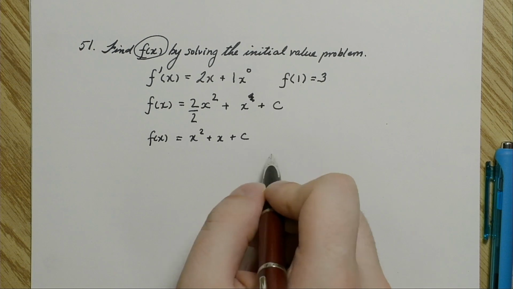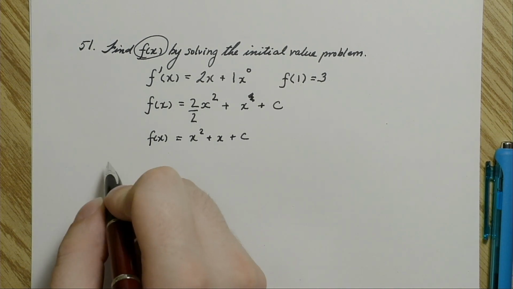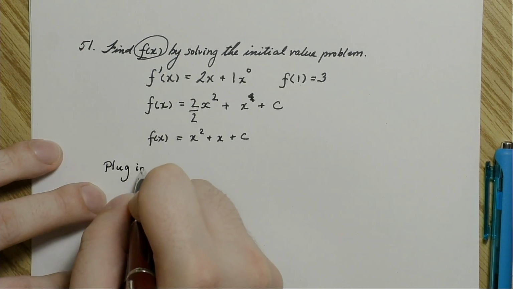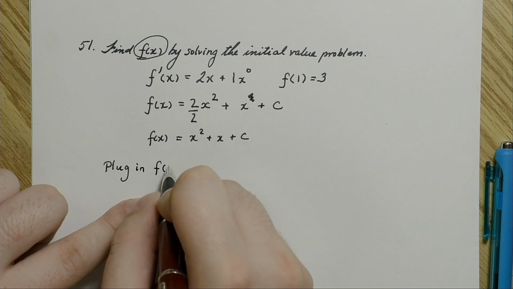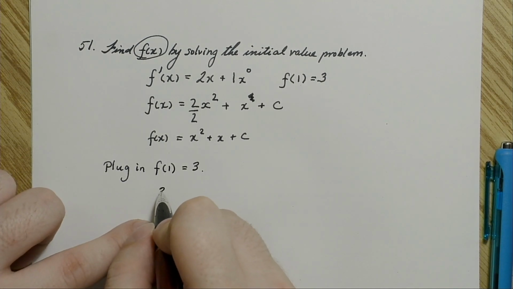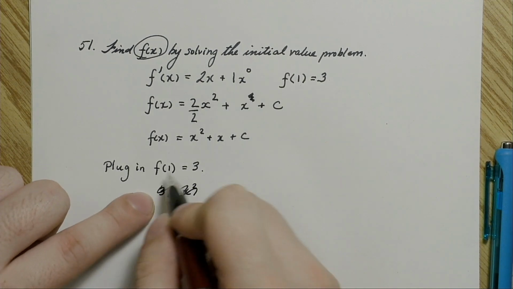Now it's that constant c that we have to solve for. We have that information, so I'm going to plug that in. So I get 3 equals, oops, I've got to plug in the 1.